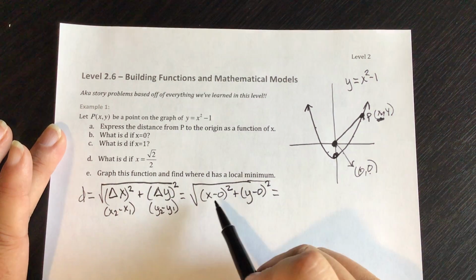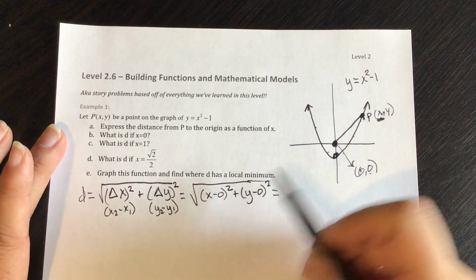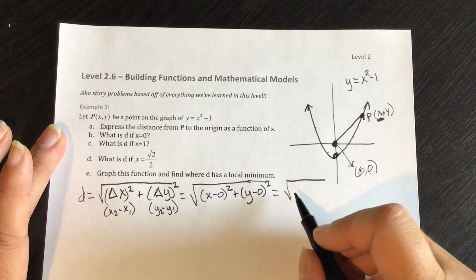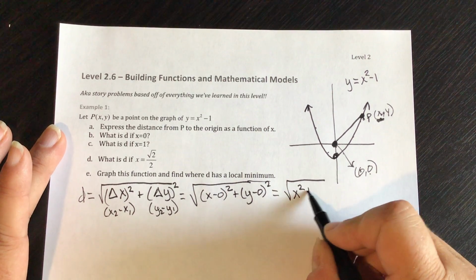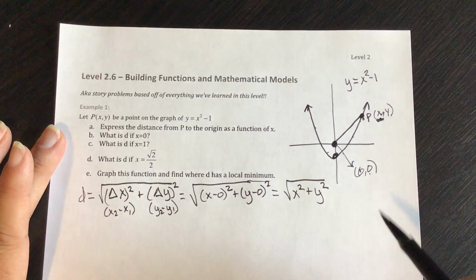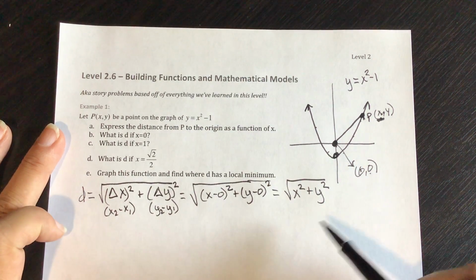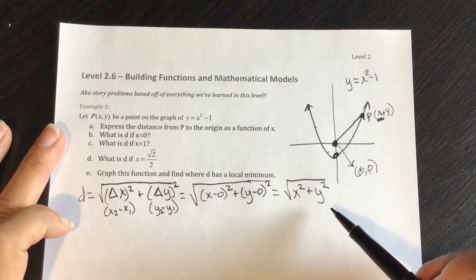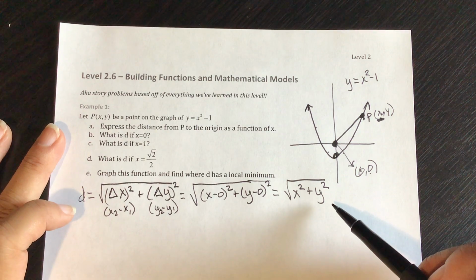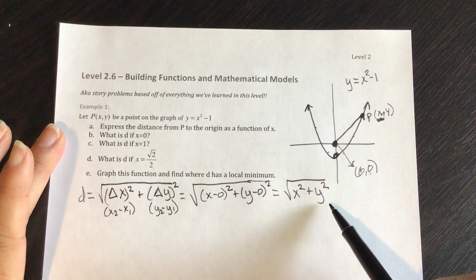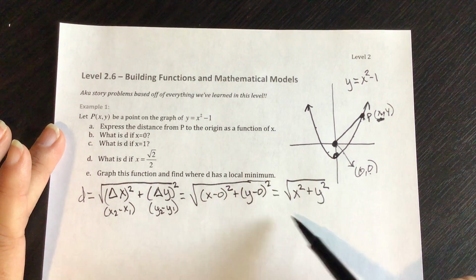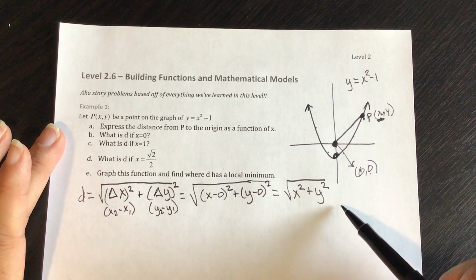And that really gives us, x minus 0 is just x. So that gives us the square root of x squared plus y squared. Now this is a distance formula, but we want to write this as a function of x. So that means we only want x's in our function.